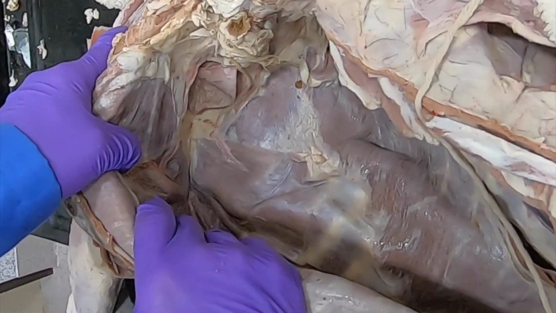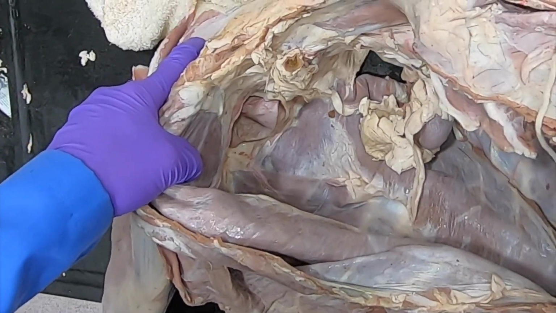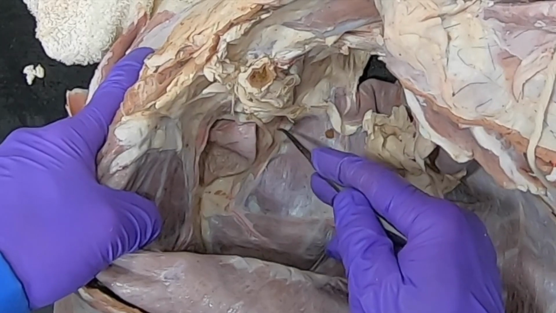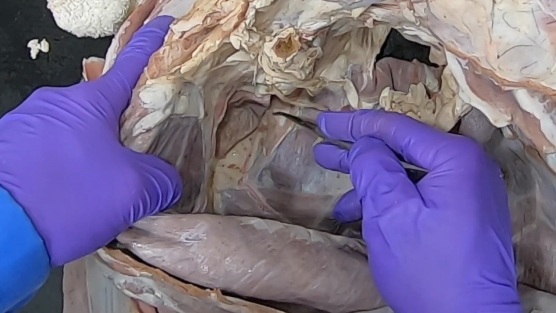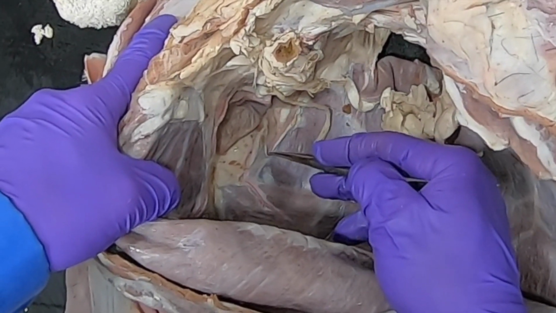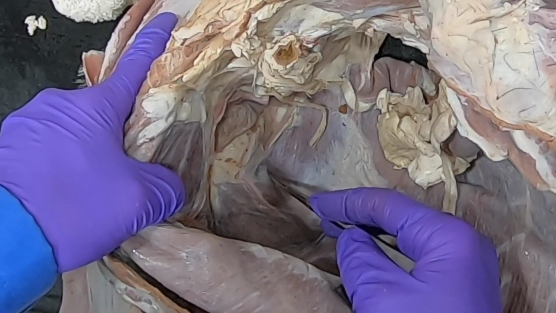So if we come back in and we look in this way, we can see here the testicular vessels coming down, and it's joining with the ductus deferens right here, and it's going in through the vaginal ring into the deep inguinal ring.